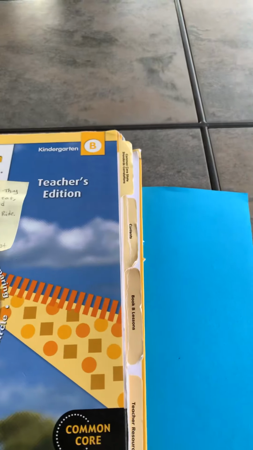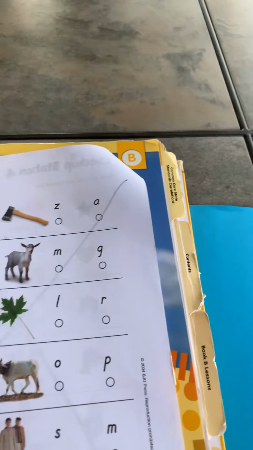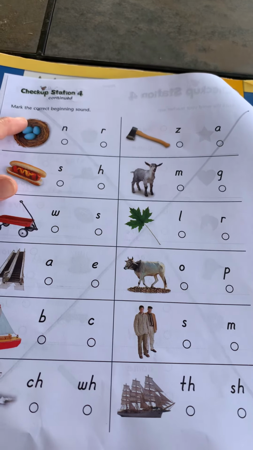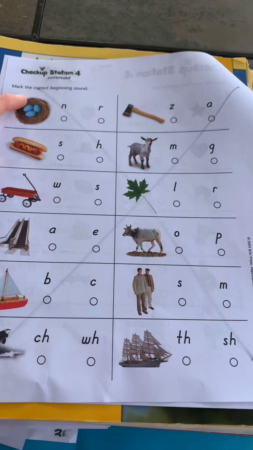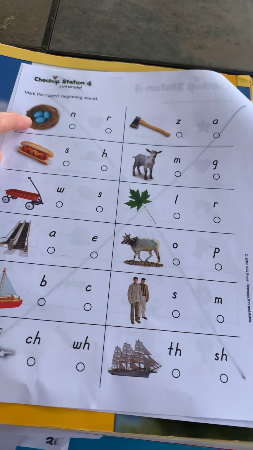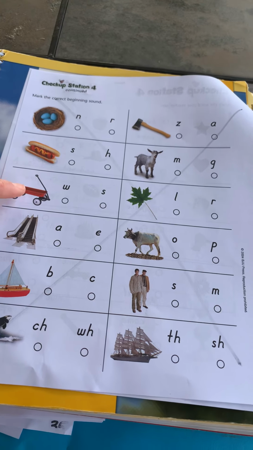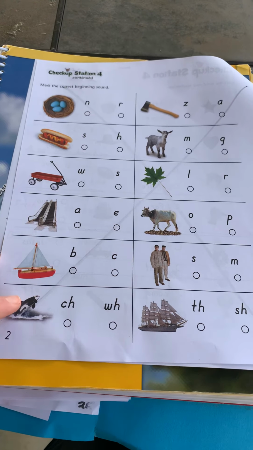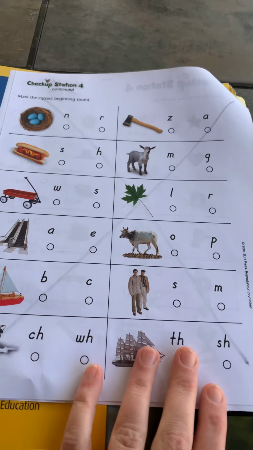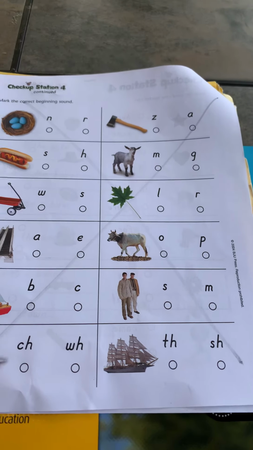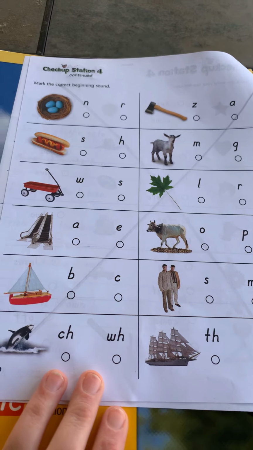Page 2. So the front, that first page, on the back of it, you're going to be looking at it, and it says mark the correct beginning sound. Okay, so we're going to look at each one of these pictures, and you're going to be marking the beginning sounds of those.